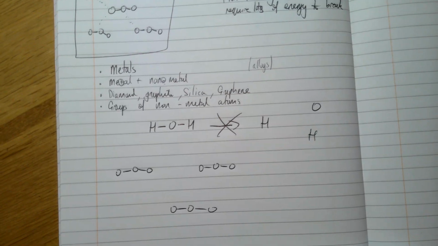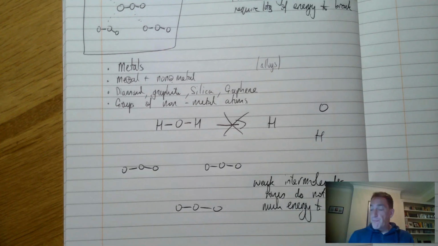So you would say that simple structures, so this would be simple covalent, have weak intermolecular forces which do not require much energy to overcome. So that was a very brief overview of the 2 major categories of bonding. So giant structures which have high melting points, and simple structures, the simple covalent structures which have low melting points and low boiling points. And you've got to be comfortable with that.